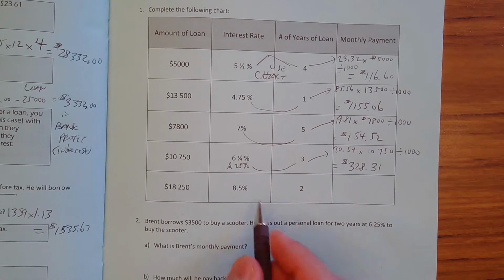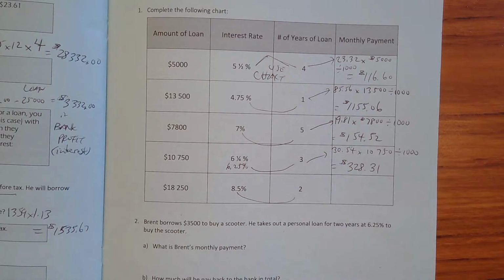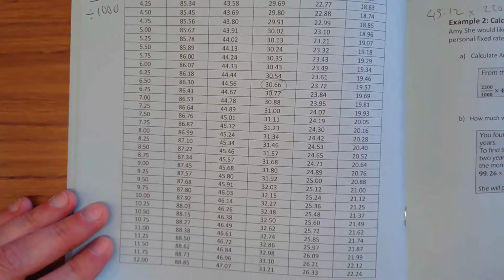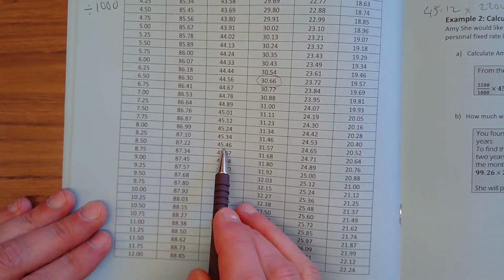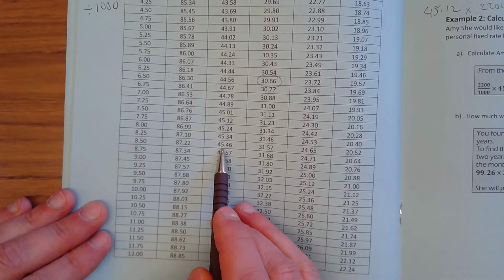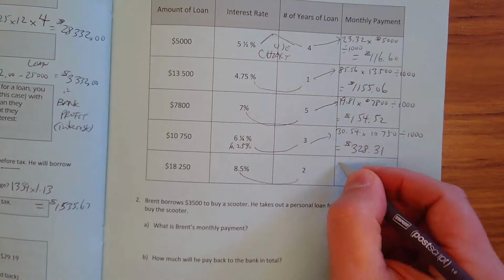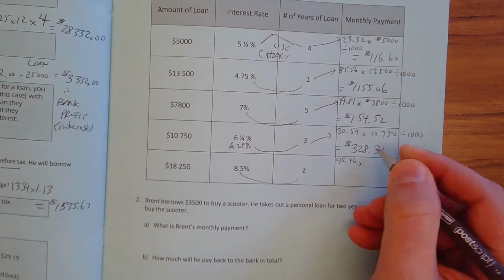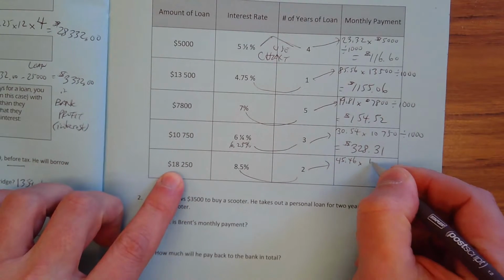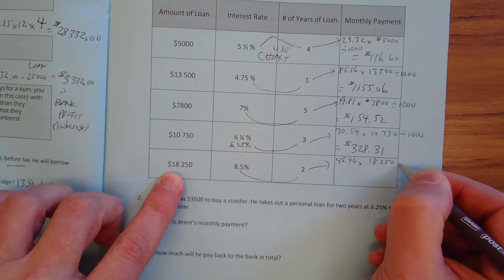And the last one, 8.5 and 2 years. So on the chart, there's the 8.5, there's the 2 years. $45.06 times the loan amount, which is pretty large.